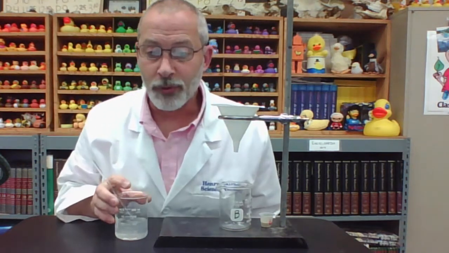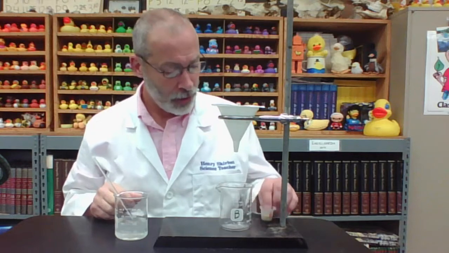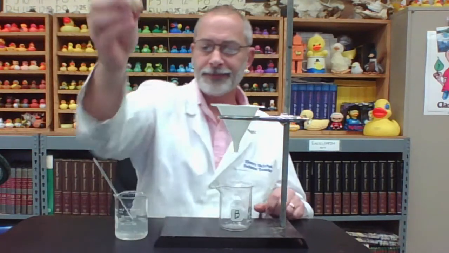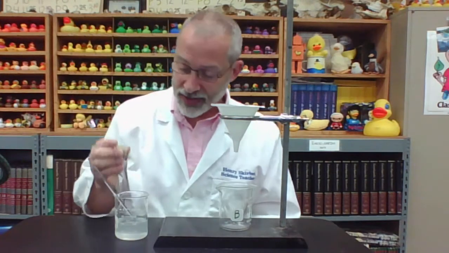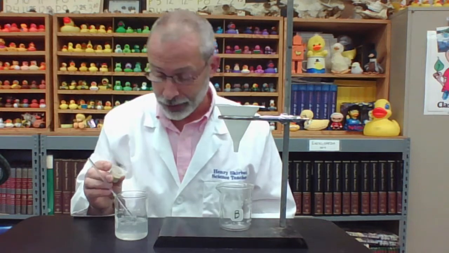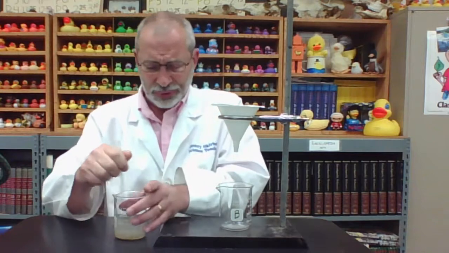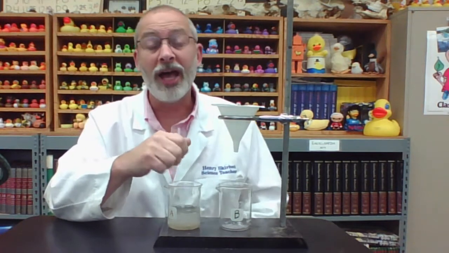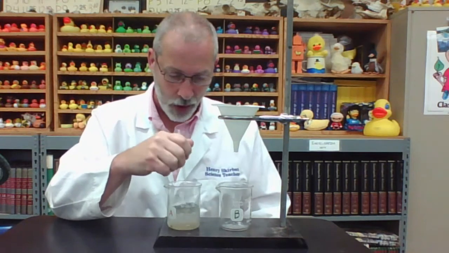All right, we're back for the next step, step 4, which is to add the sand. And notice what sand looks like. It's just playground sand. We're adding the sand into the mixture of salt and water, dumping that all in. And ooh, listen to that grinding noise as I try to stir and dissolve the sand into the mixture of salt and water.